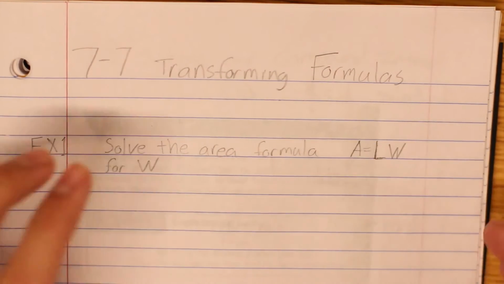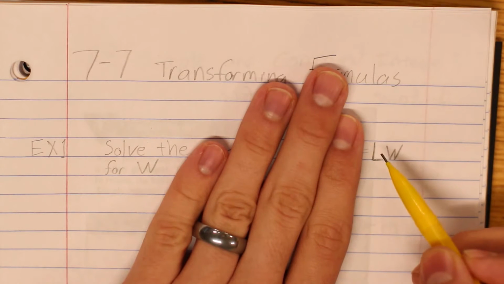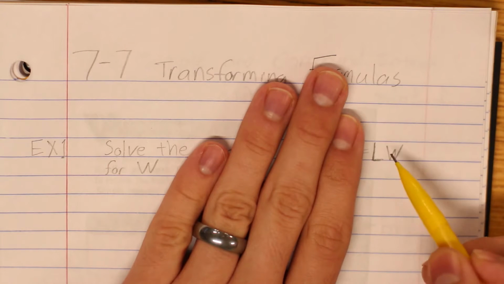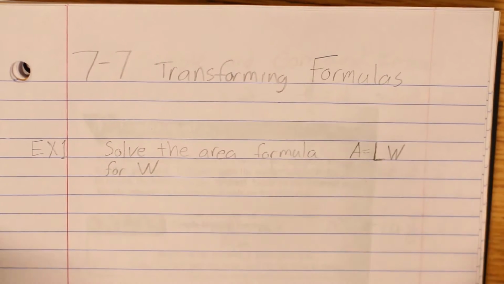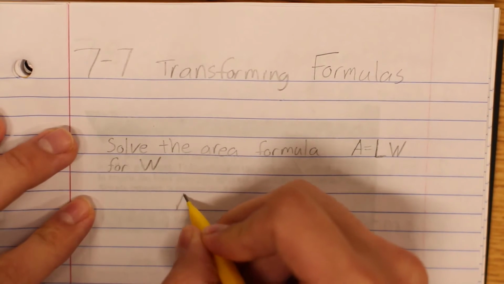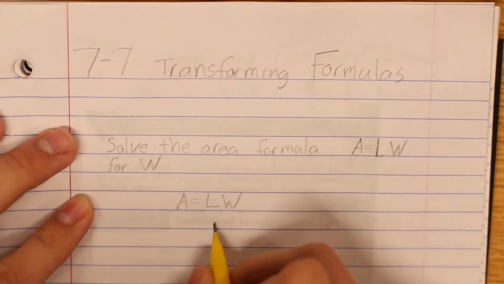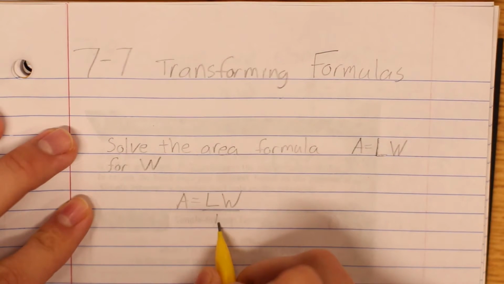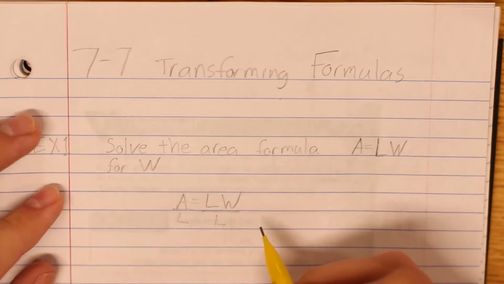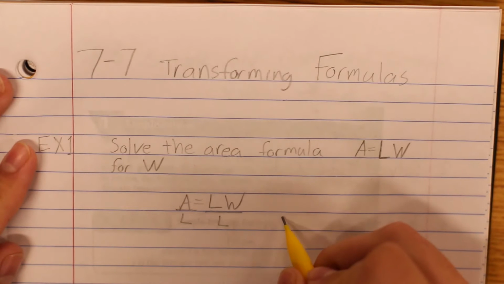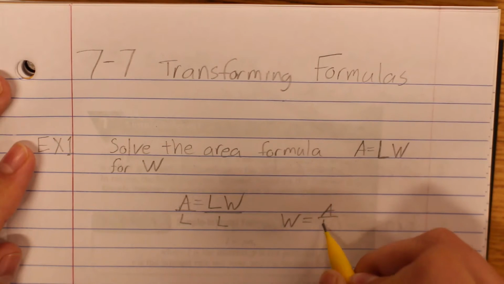Get the W by itself. So think of it like this. If L was some kind of number, and I had some number W, and they're touching like that, how would I normally get rid of it? Dividing, which is what we're going to do. So go ahead and write down the formula again right here. Say A is equal to LW. And so I'm going to divide both sides by L. Divide both sides by L. So what I end up with is W is equal to A divided by L.